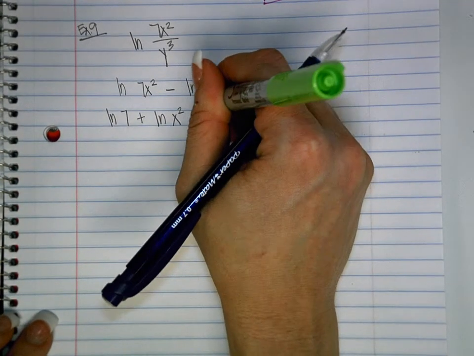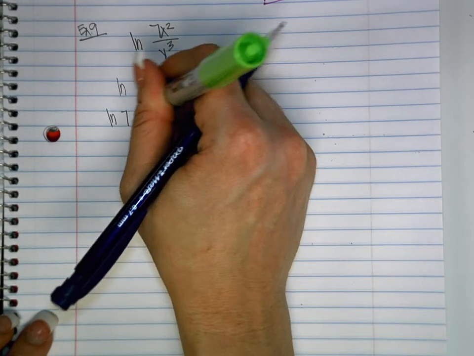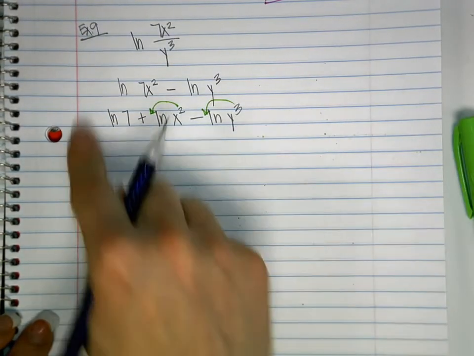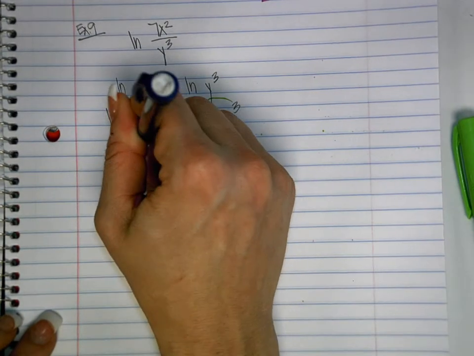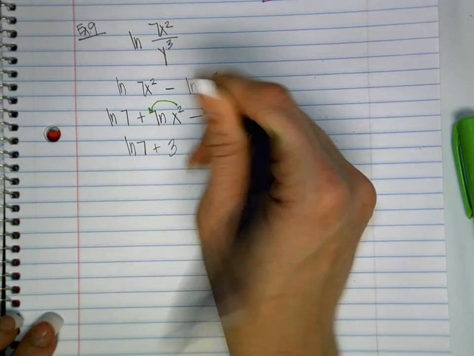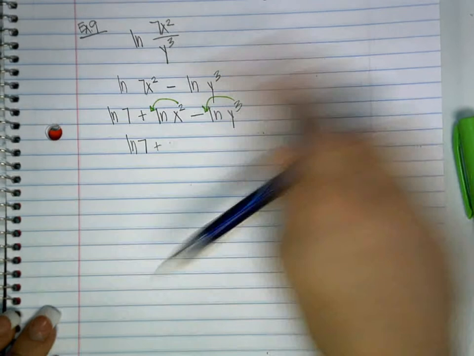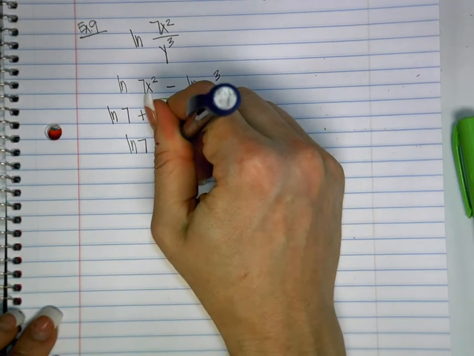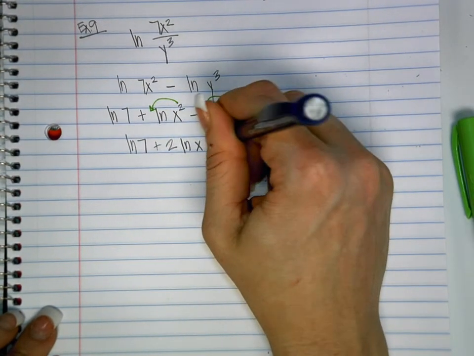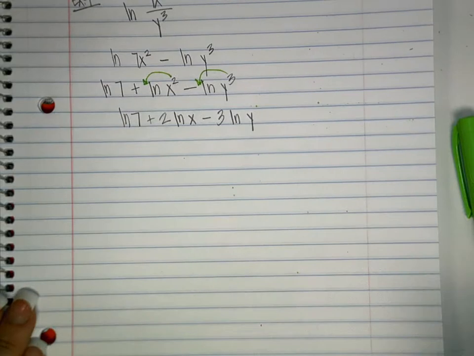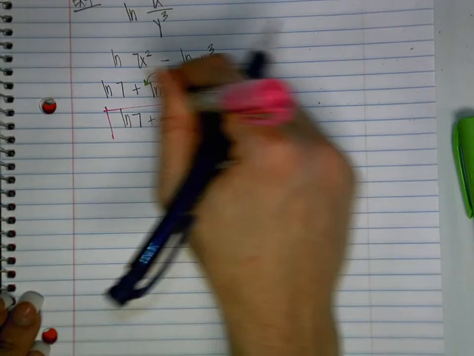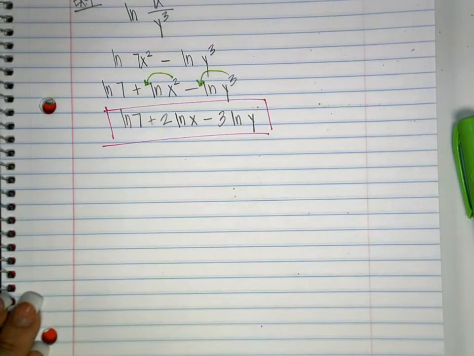The exponents go to only the front of whatever it's attached to. So not the whole thing, but only in front of the log that it's attached to. So natural log 7 plus 2 natural log x minus 3 natural log y.